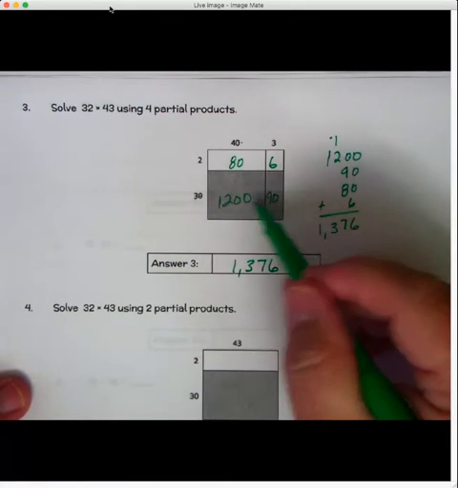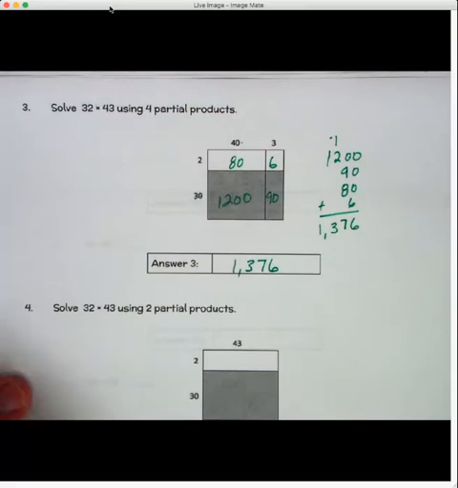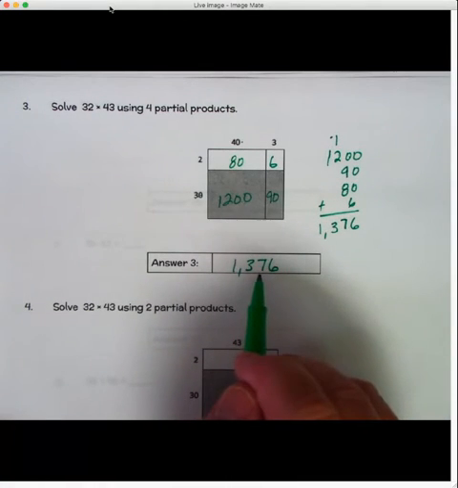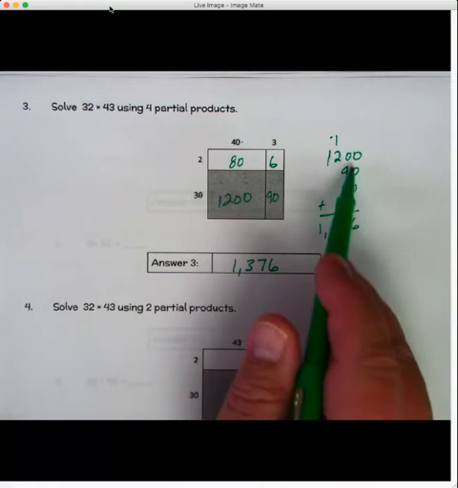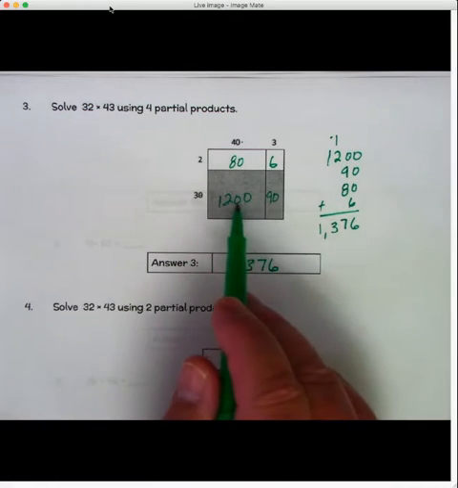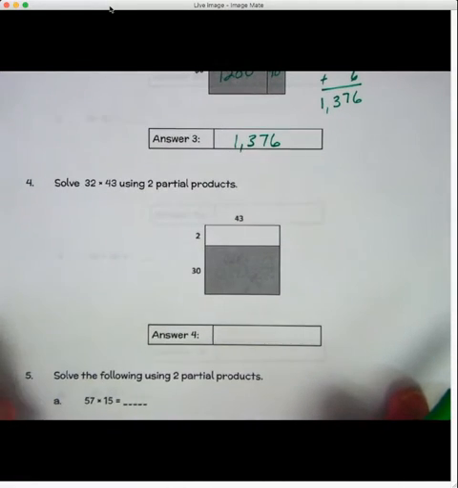And we're using partial products, aren't we? Because each one of these little answers inside a box is a partial product. The product is the answer of a multiplication problem. And the answer is 1,376. And these are all parts, as you can see, of 1,376. That's why they're called partial products or parts of the product. So don't let that partial products word confuse you. Okay, it's just breaking apart the multiplication problem into the area model.